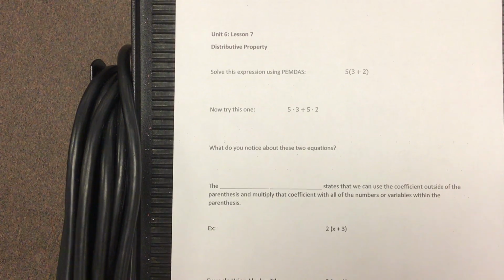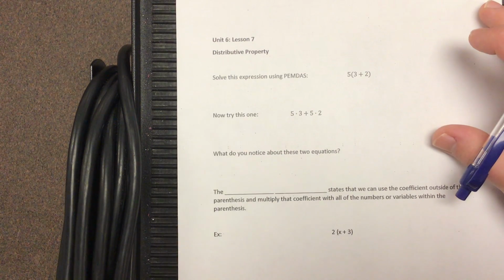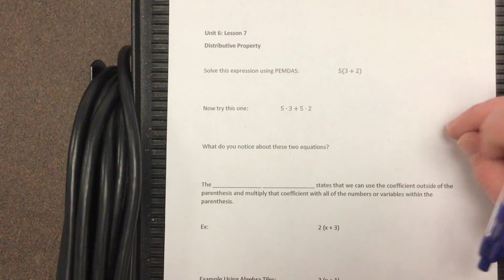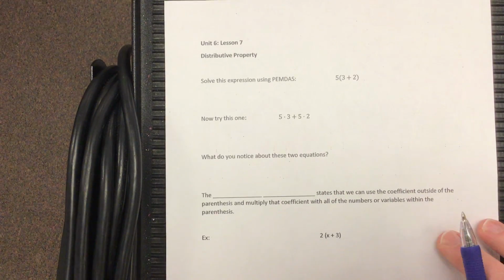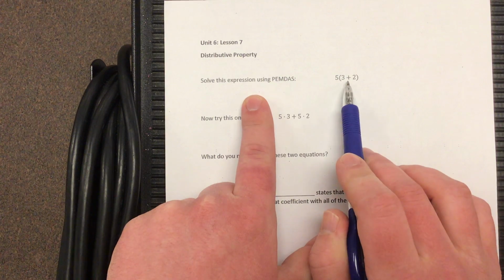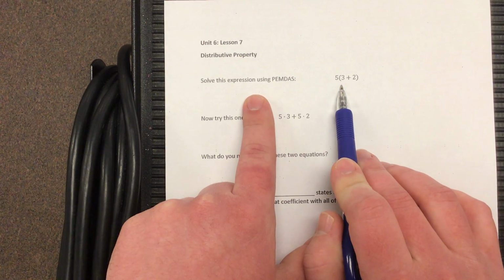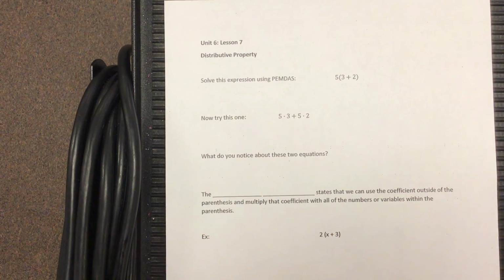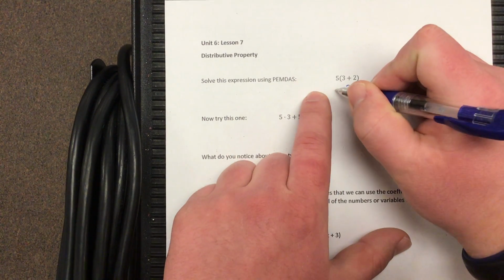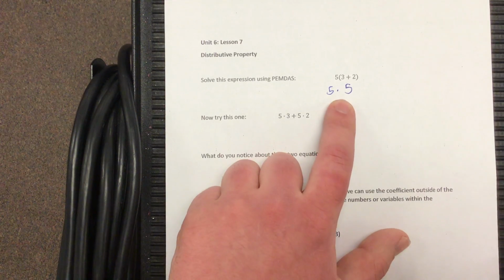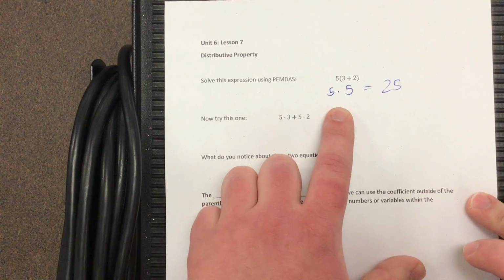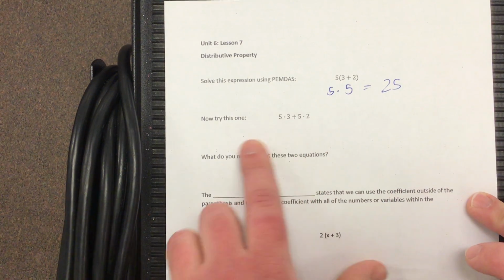We're going to talk about the distributive property today. You should already kind of know it, but we're going to do a little bit of a refresher. If we were going to solve this expression using PEMDAS, our order of operations, what would we do first? Parentheses. So what's 3 plus 2? 5, and then we take 5 times 5, and what would that give us? 25 would be what we get on that one. So that's using order of operations.